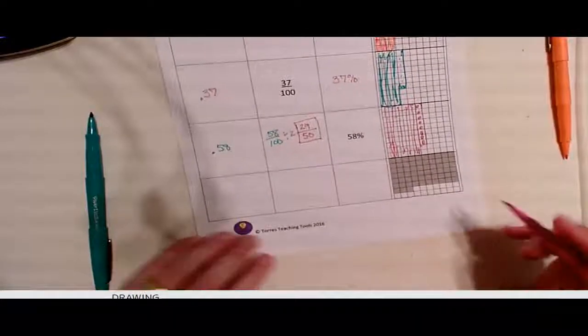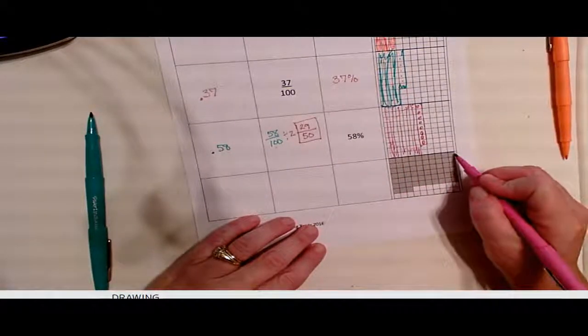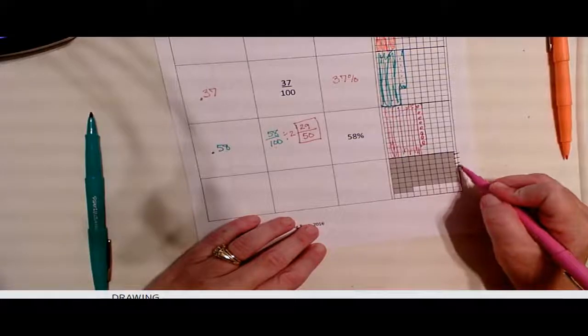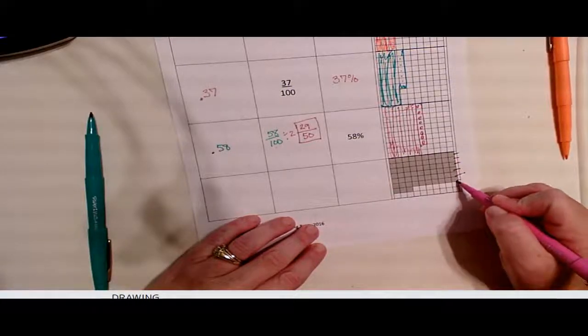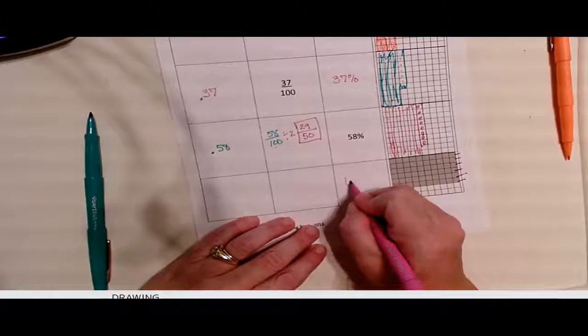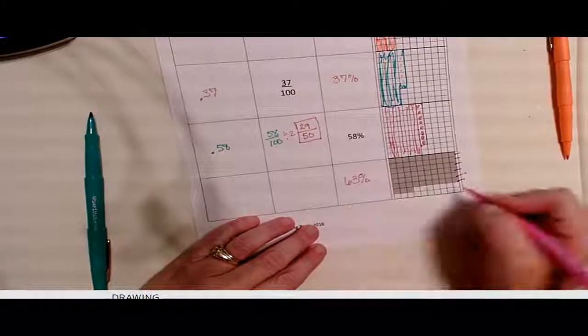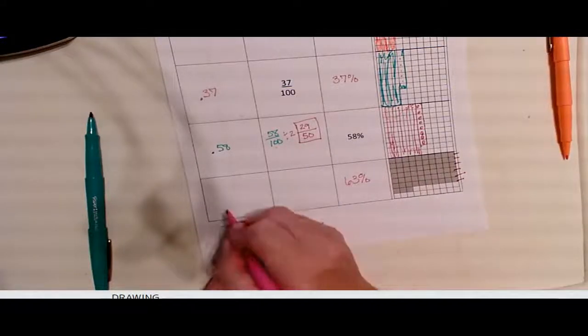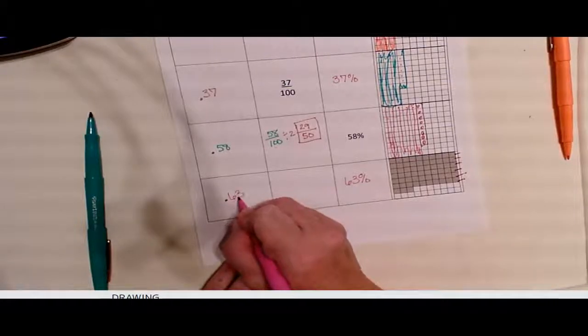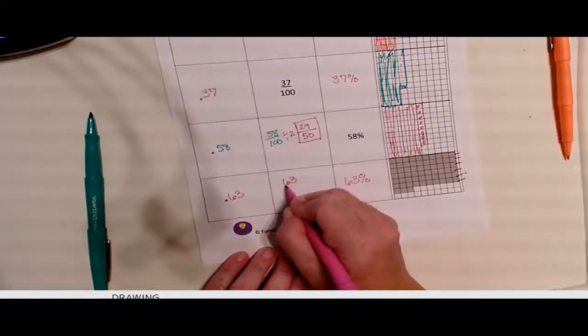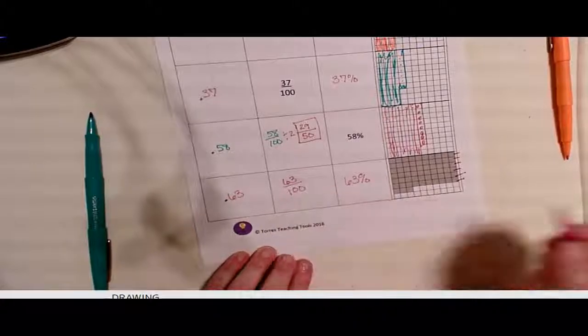Now looking at this model, go ahead and count your squares. This is 10, 20, 30, 40, 50, 63. So 63% is shaded in. That would be decimal 63 and 63 over 100.